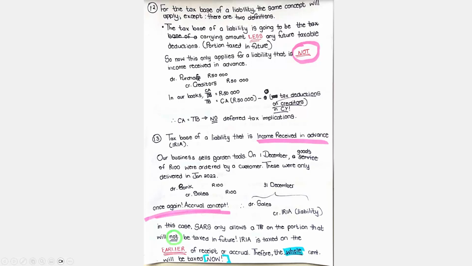So if it's a liability that's not income received in advance, you have a telephone expense. So you debit your telephone expense because the accrual concept applies and we have to show it in December even though we paid it in January. So our year end is December for the purposes of this example.